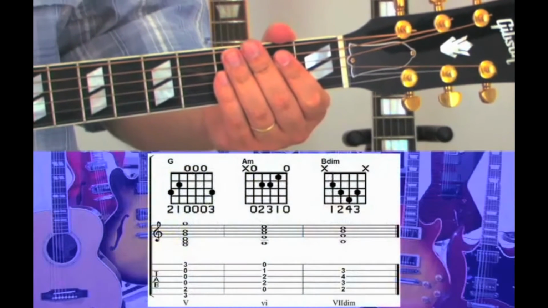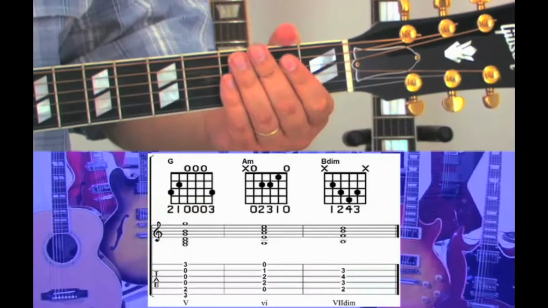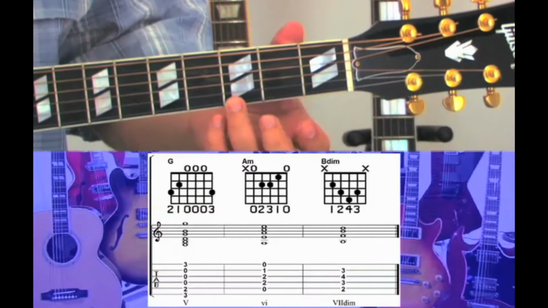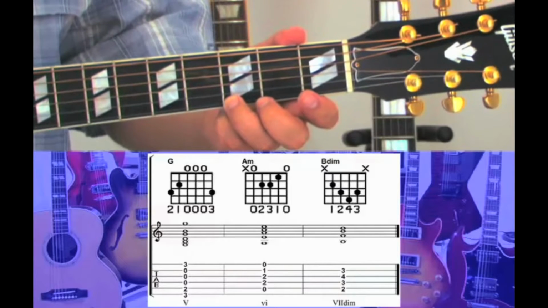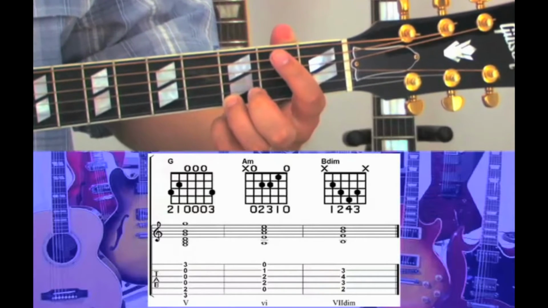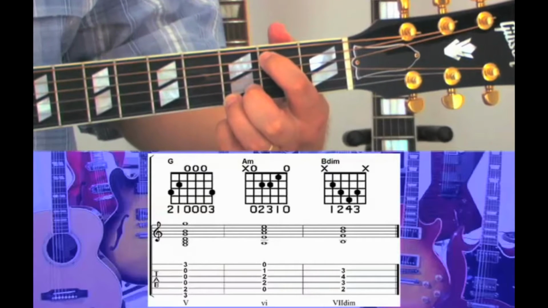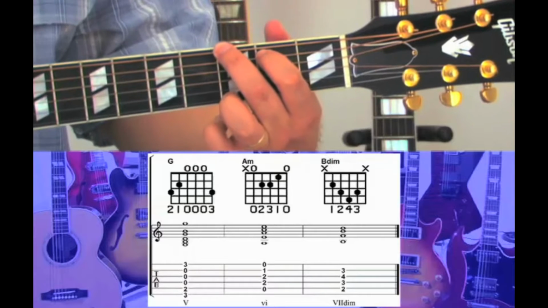The G chord is the 5th chord in the key of C. It is formed by playing the 1st string 3rd fret G note with your 3rd finger. The 2nd string open is B, the 3rd string open is G, and the 4th string open is D. The 5th string 2nd fret B note is played with your 1st finger, and the 6th string 3rd fret G note is played with your 2nd finger.